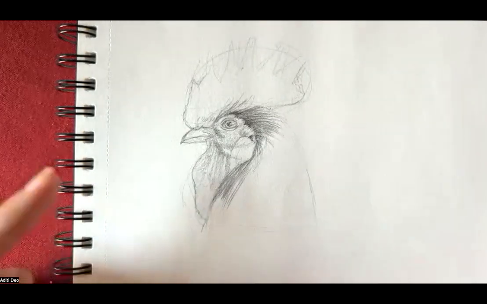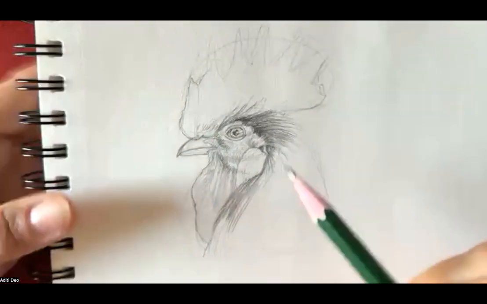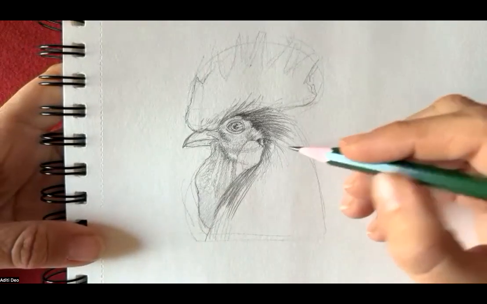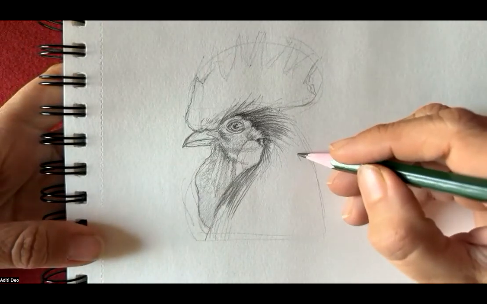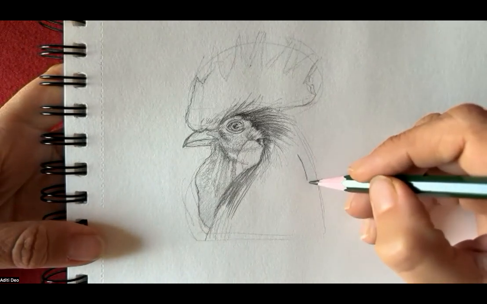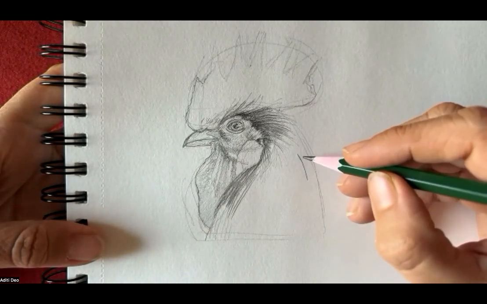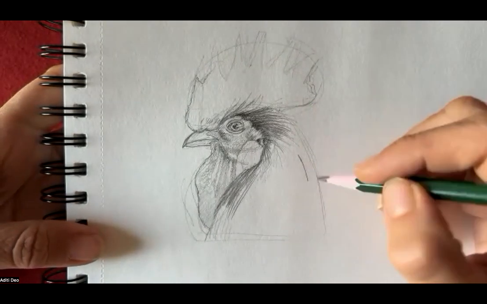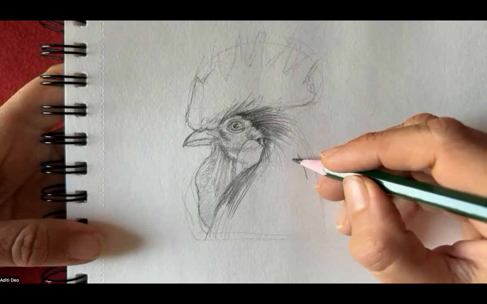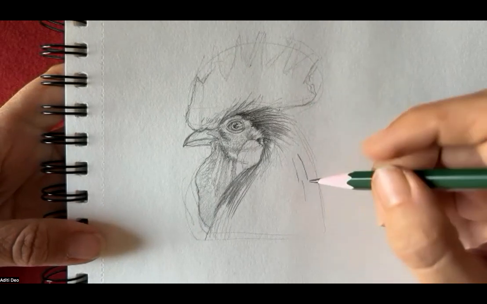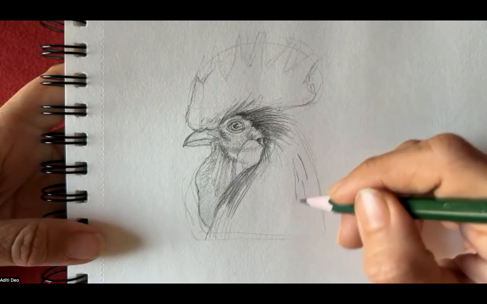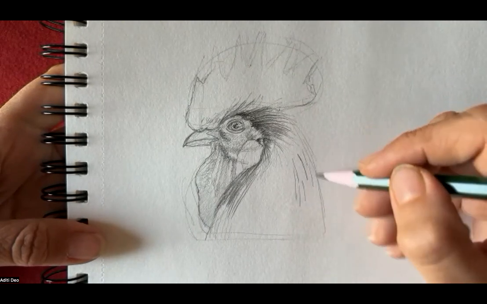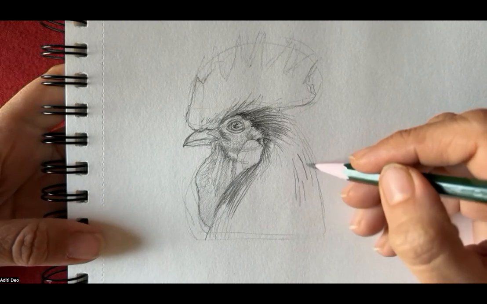Now, the lines you make here, I want you to make them wispy. And this is great practice for wispy lines. So normally we make a line that has a start and a finish. But these lines do not make your sketch look smooth. It makes the sketch look a little amateurish. Sometimes you'll make a line which has a weird darkness to the end.